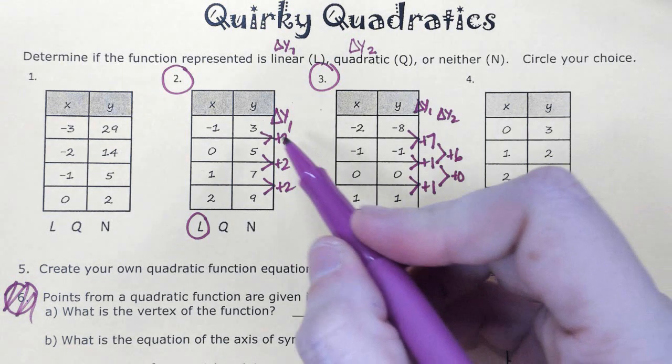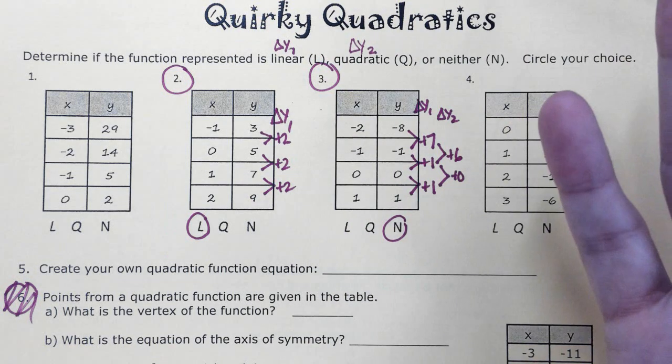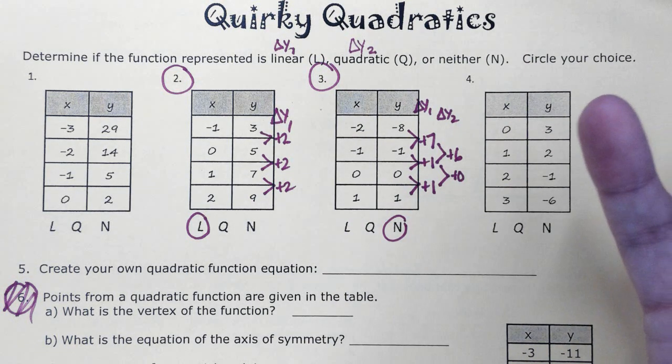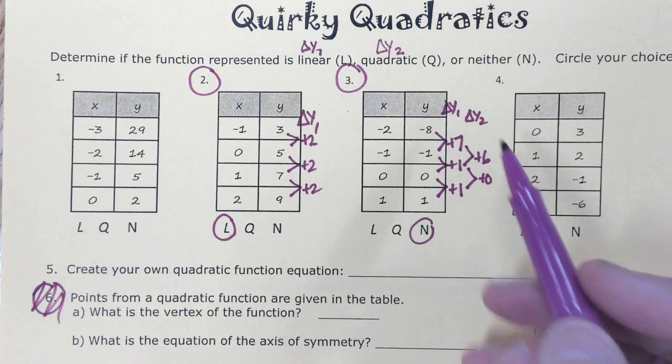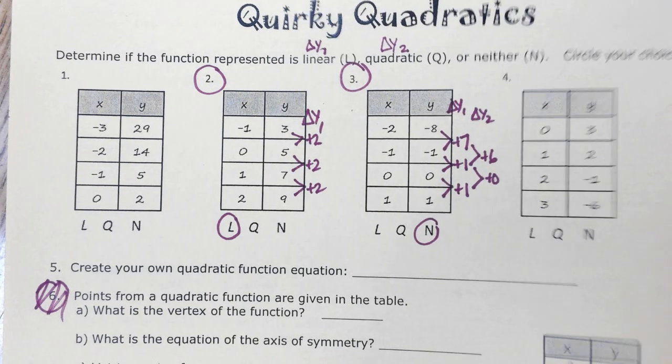Okay. Now, if your delta y1 is equal, you don't have to go out any further. You don't do delta y2 if delta y1 is the same. Does that make sense? Okay. So again, that's why this one is neither. Now, if my delta y2 had been the same, so like if this had been 6 and 6, then it would have been quadratic. All right.